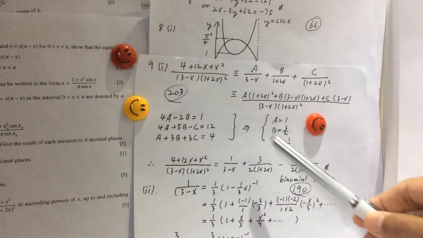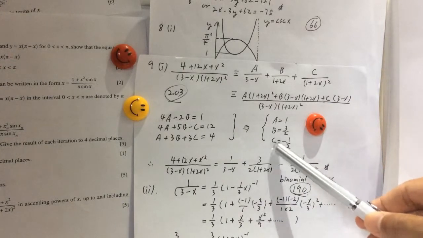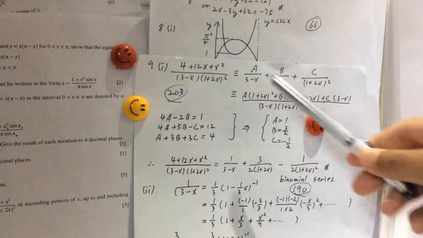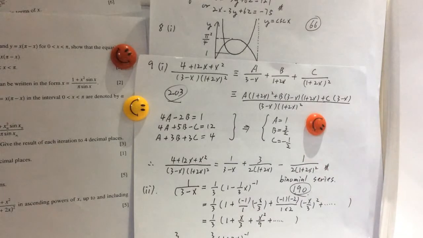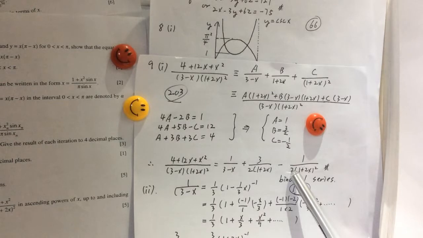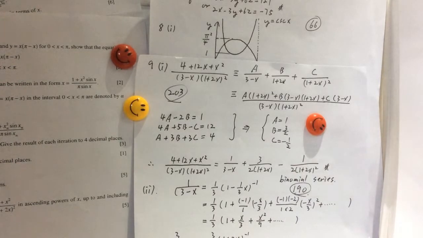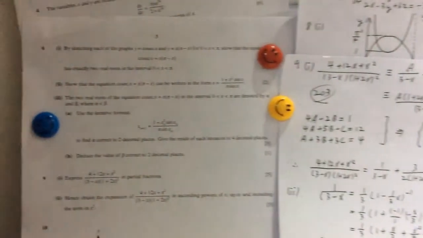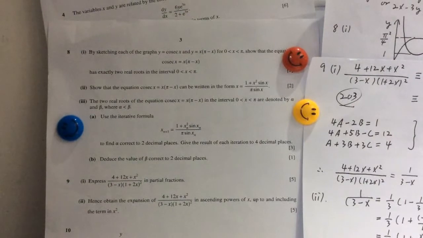And then part 2. Hence, always when we see the word hence, it means that we must use the result obtained from part A. Obtain the expression in ascending powers. Ascending means increasing, okay? That means from constant to x squared, and x to the power 3, x to the power 4. Ascending powers means increasing, up to and including the terms x squared.